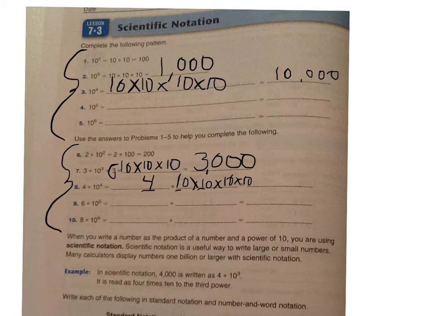Now we have to add our zeros, 1, 2, 3, 4. Remember, our comma needs to go in after 3 place values, so we should have an answer of 40,000. You should be able to continue number 9 and 10 on your own.